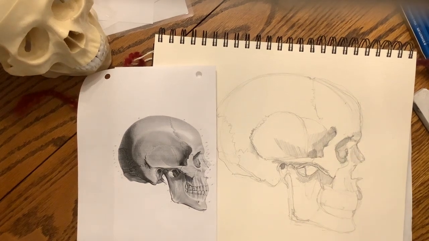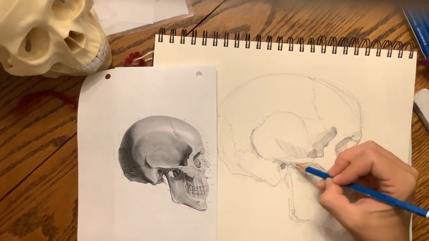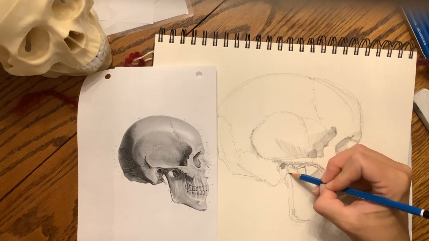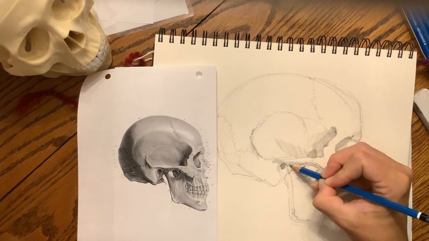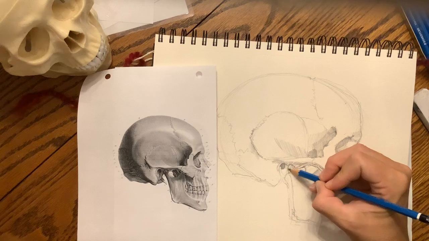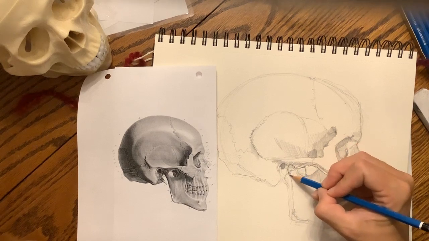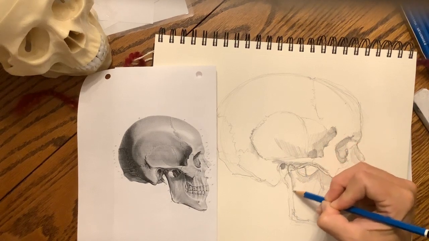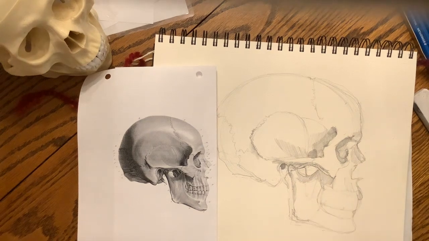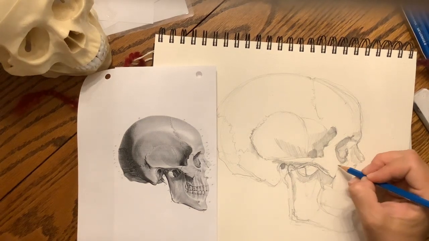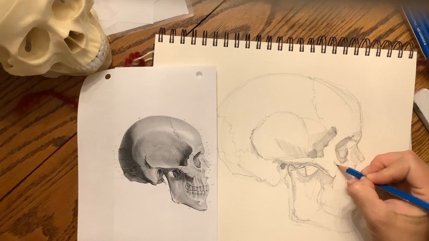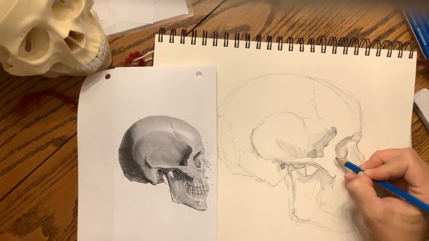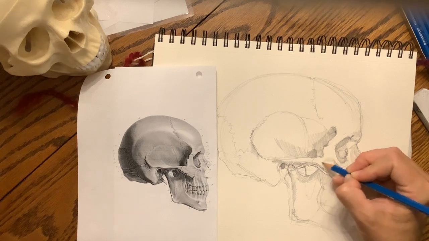I'm just laying in these values to get them in here. Where I can show shadow, I'm showing dimension.